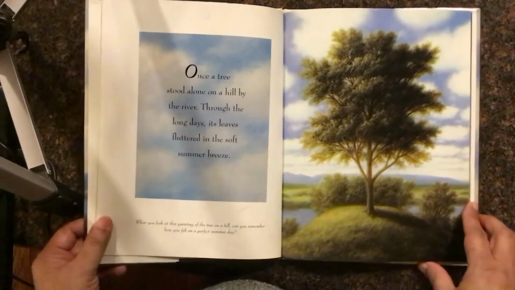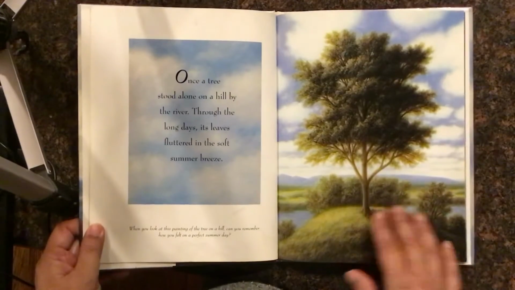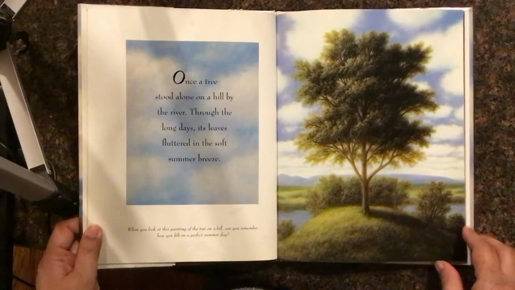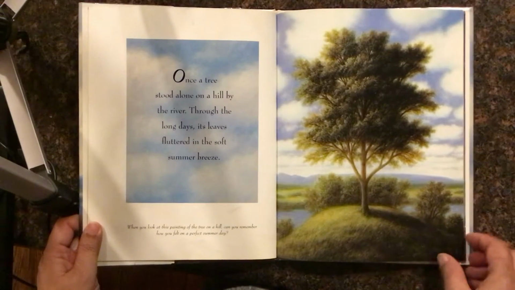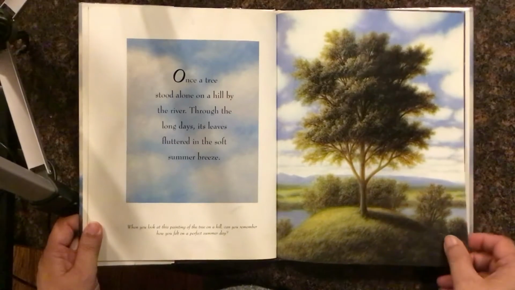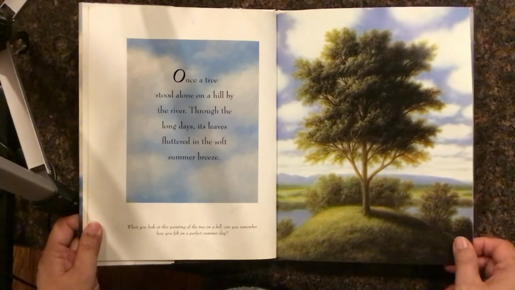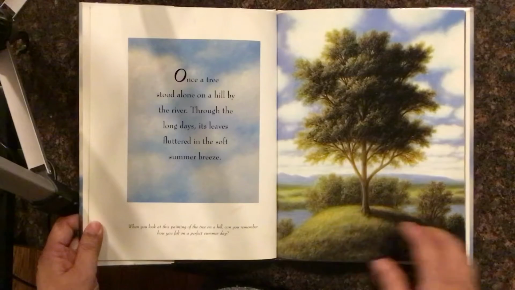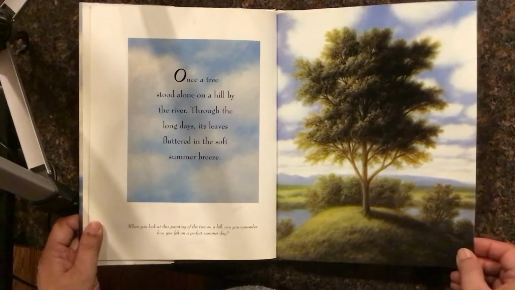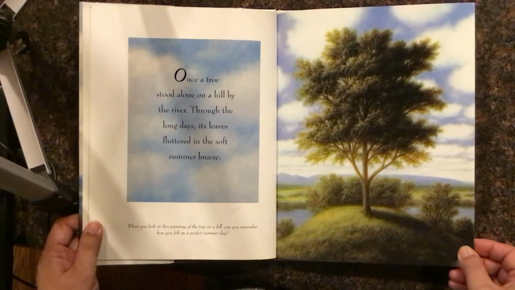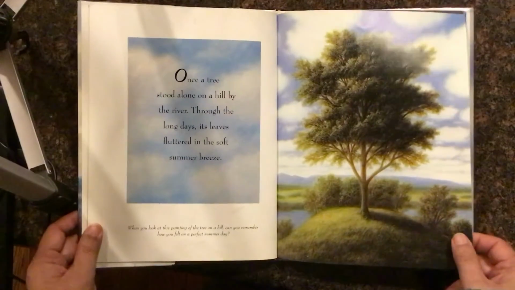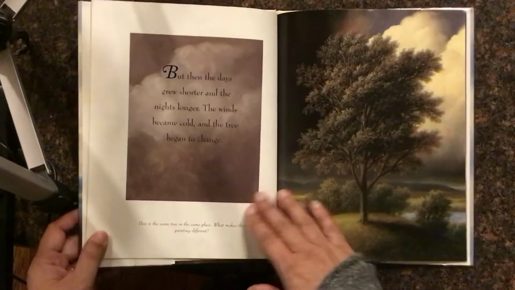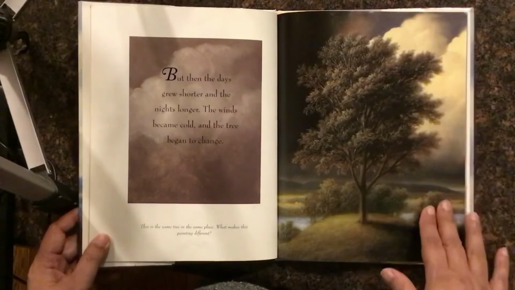Now, in summertime, this is how the regular tree looks. Once a tree stood alone on a hill by the river. Through the long days, its leaves fluttered in the soft summer breeze. So it's summertime. When you look at this painting of a tree on a hill, can you remember how you felt on a perfect summer day? It's asking you to feel the summer breeze. Look how the tree changed and look at the background.